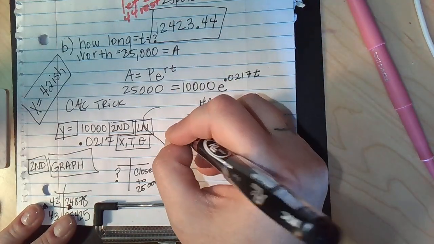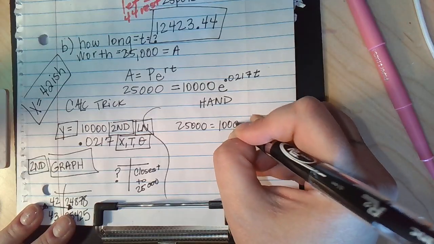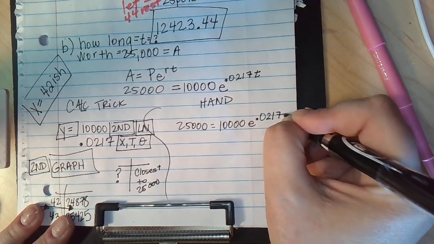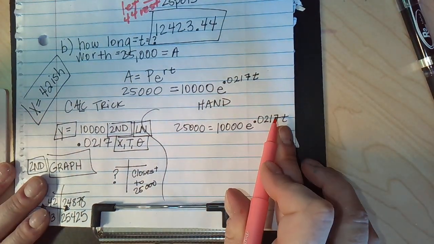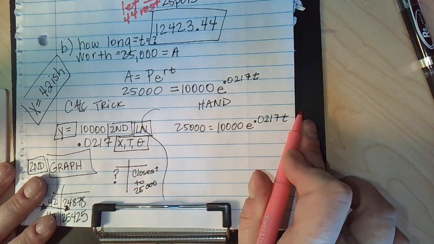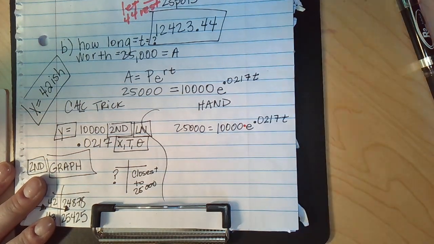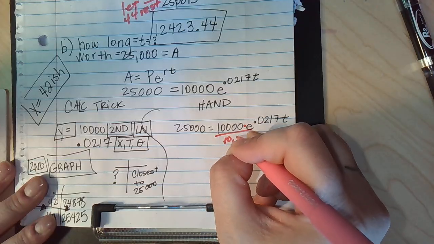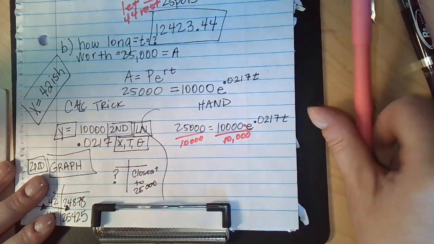If I want to do it by hand, I gotta solve for the letter T. That means get the T by itself. Well, to get to the T, I got to start down here and build up to the T. So first, this 10,000 is multiplied with the E. If I want to get that letter T by itself, let me get rid of this 10,000. So I'm going to divide both sides by 10,000.